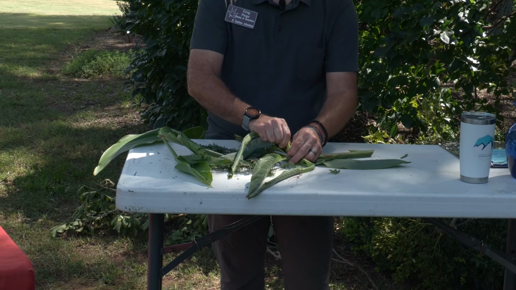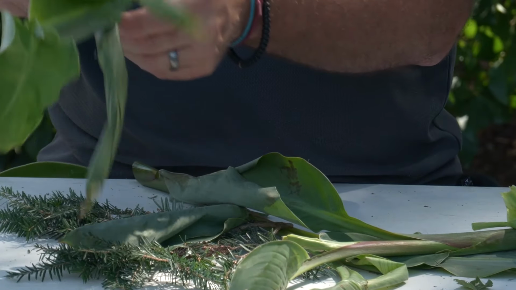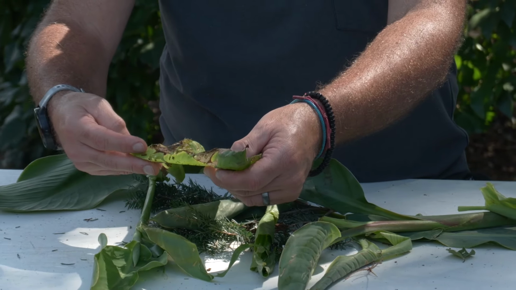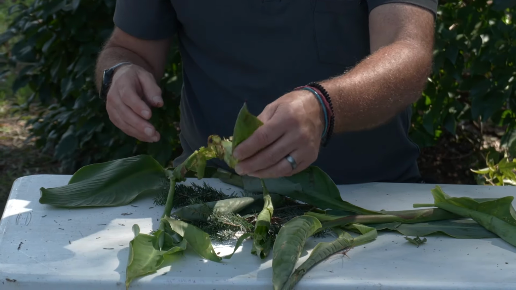I want to see if I can find an adult here. Larva wreck, actually. It is kind of late in the year. Nobody home here. Same thing. There's a pupa that just fell out. But you see this a lot on cannas.